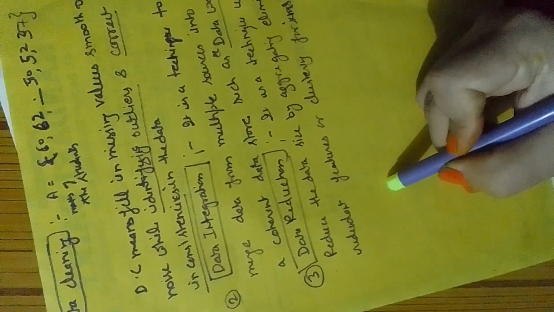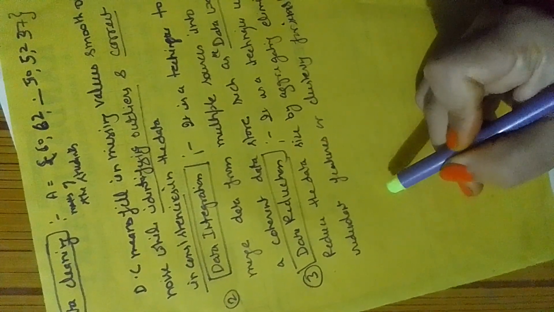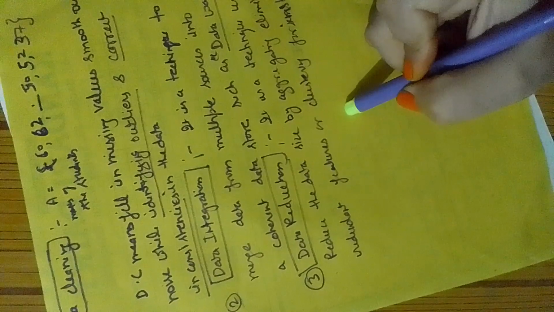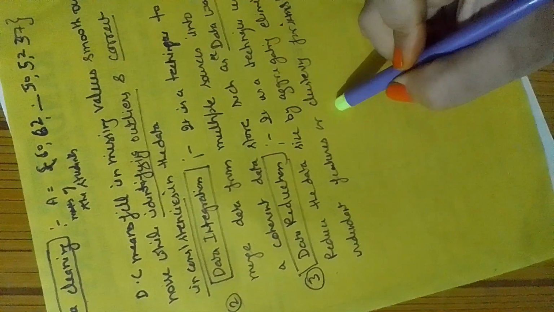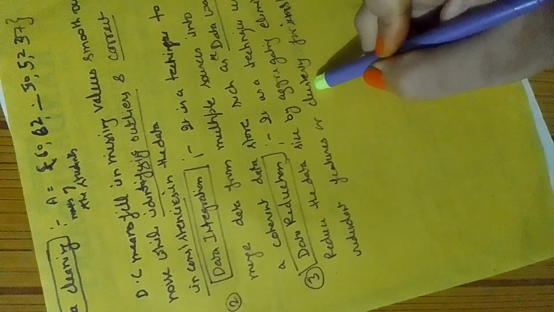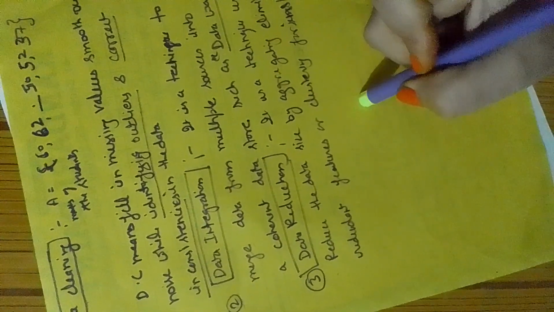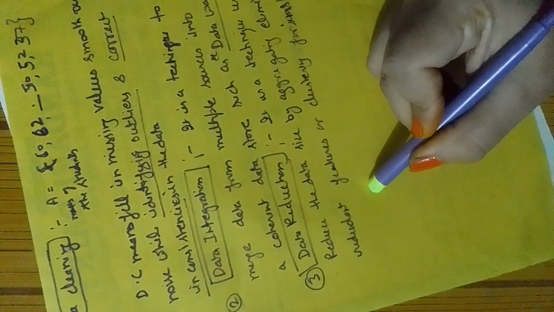Why do we say dependent variable? Because its price depends on the locality of the house. So the locality of the house is the independent variable. If the locality is in a slum area or some low area, the price would be low.